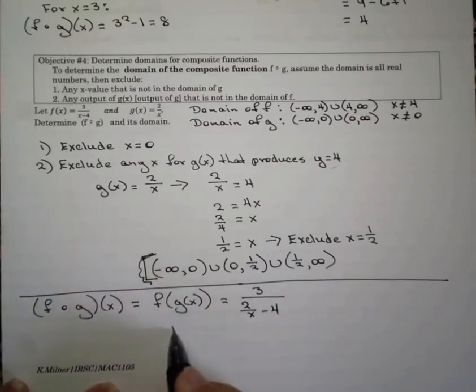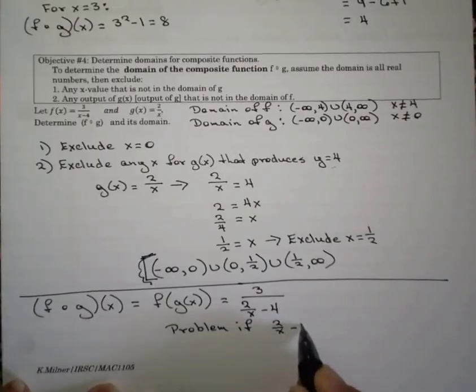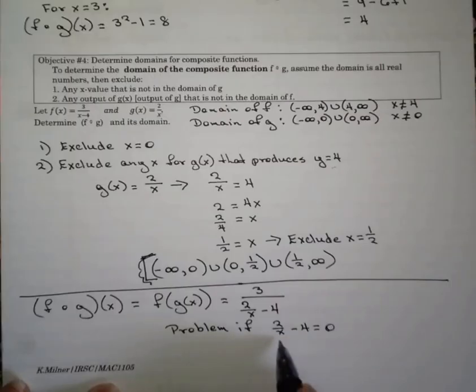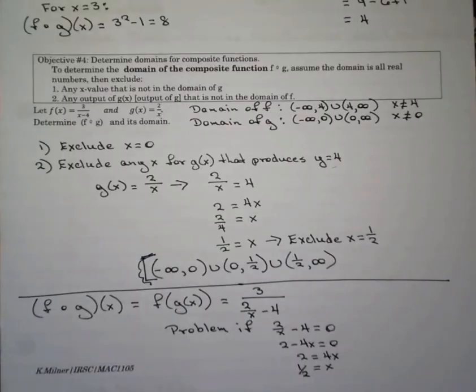I'll go ahead and write that out for you in case you want it. Here's where we would have a problem. We would have a problem if 2 over x minus 4 was equal to 0. So then we just solve for that. I'll multiply everything through by x, and I end up with 2 minus 4x is equal to 0. And if I take the negative 4x to the other side, I have 2 is equal to 4x. You can see the same solution happening. 2 divided by 4, which is really 1/2, isn't it? There's the problem. The other problem is obvious. It's right here, if x is 0. So I've got the same 2 restrictions that I had when I followed the rules.